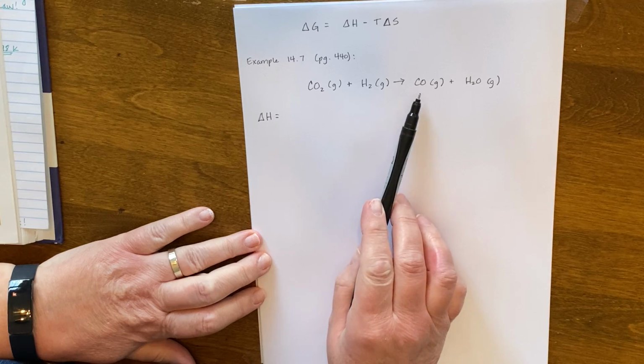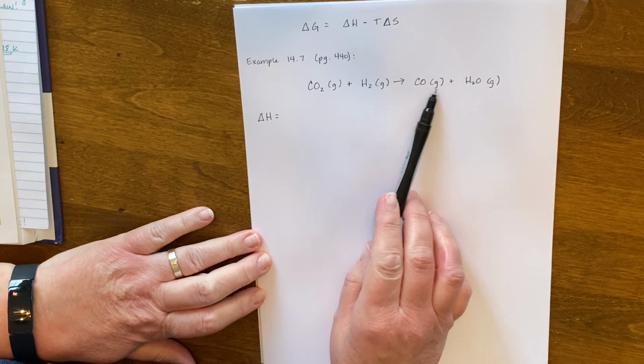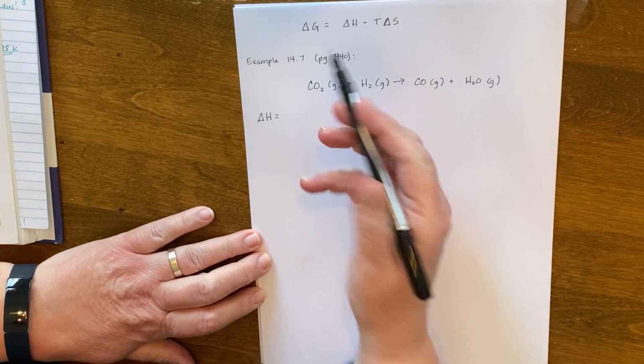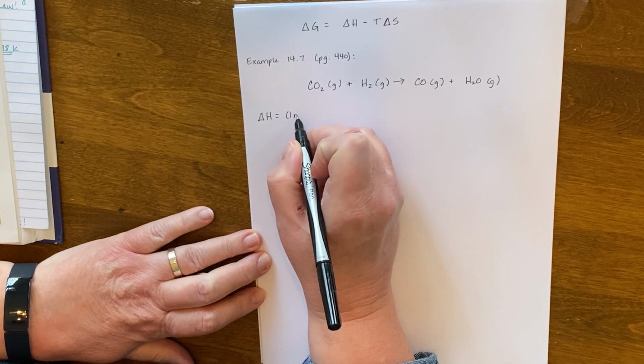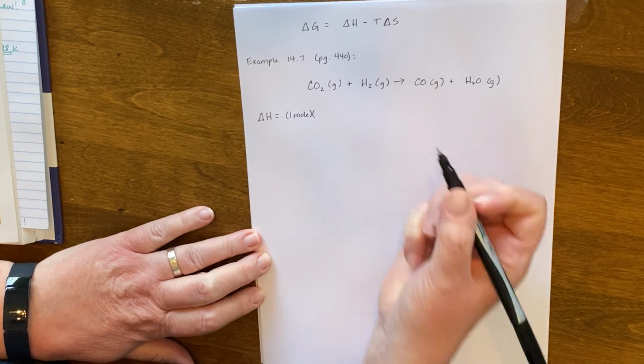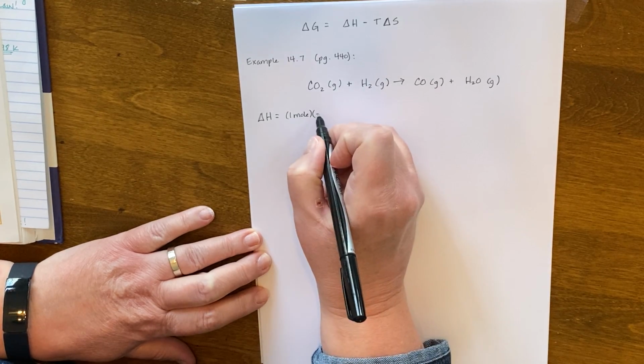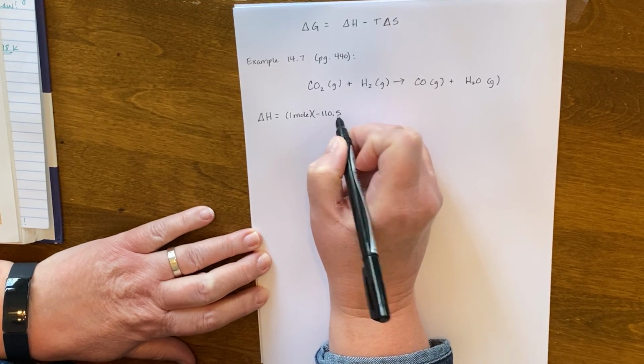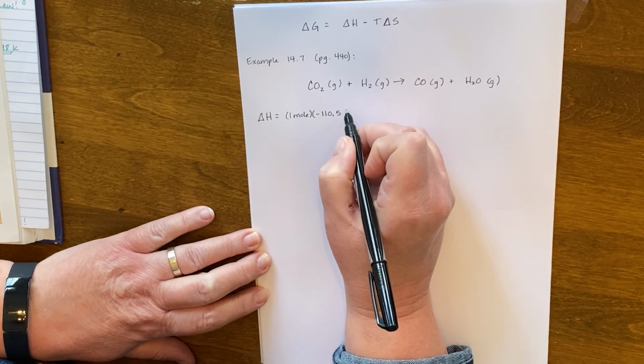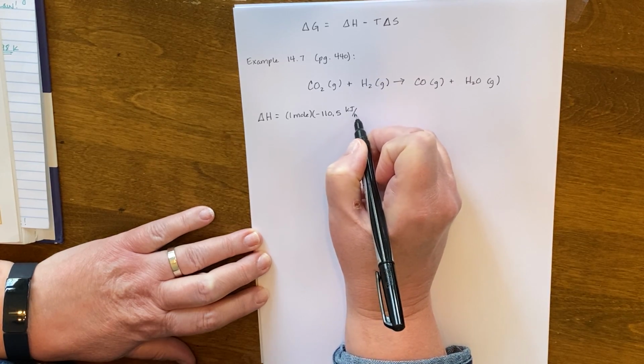I can start by looking at my products. I have 1 mole of CO gas. I look up CO gas in my table, and I find the number beside it is minus 110.5. And my units are kilojoules per mole.